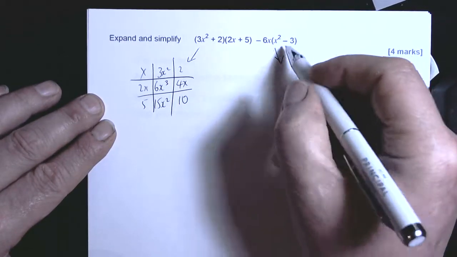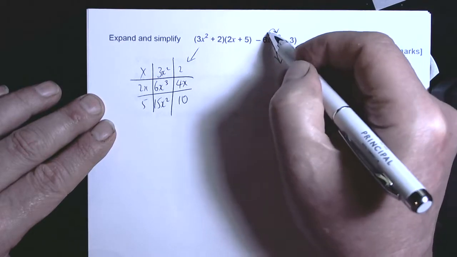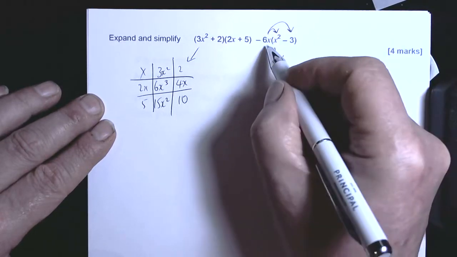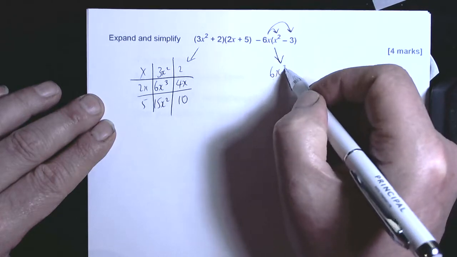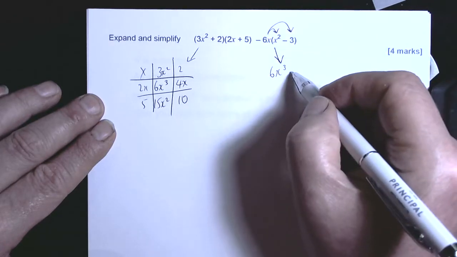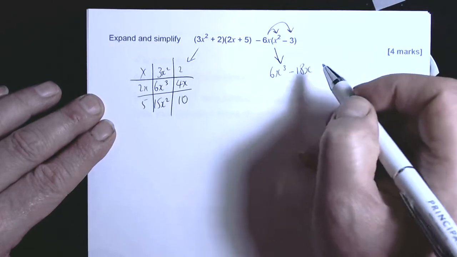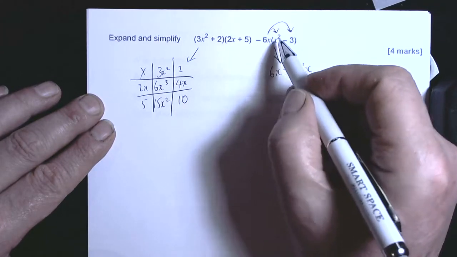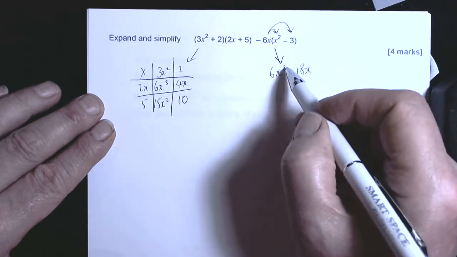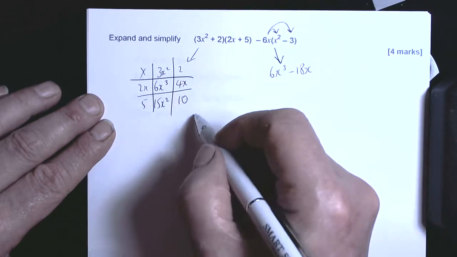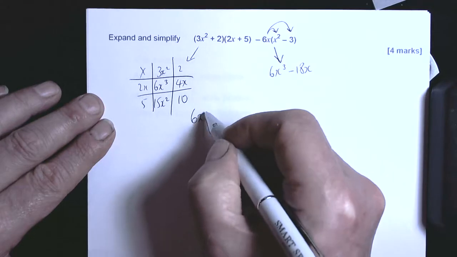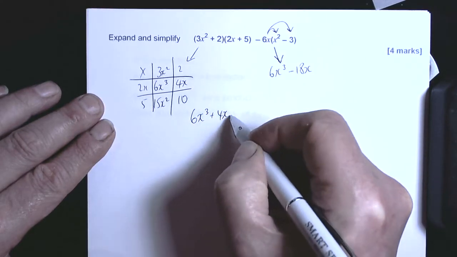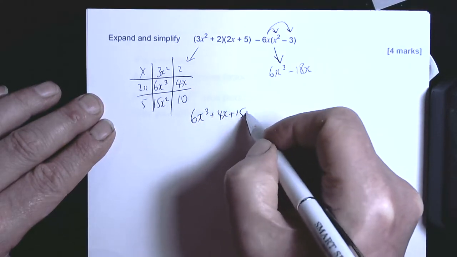And then this one, well, it's a straightforward multiply that by that, and multiply that by that. So we end up with 6x cubed. And then 6x times 3 is negative 18x. Okay, just remember x has got a power of 1, so when you're multiplying here, then the power of x must go up by 1. So x cubed.